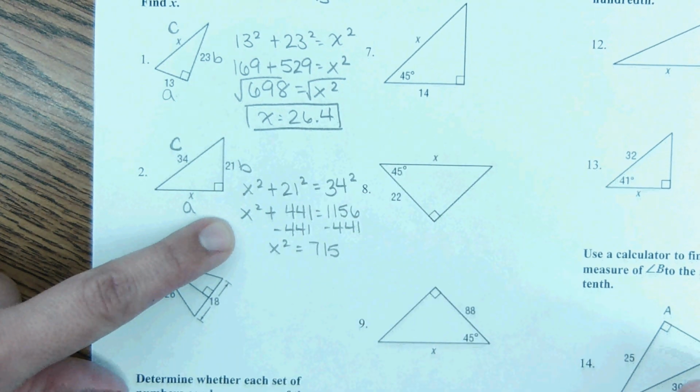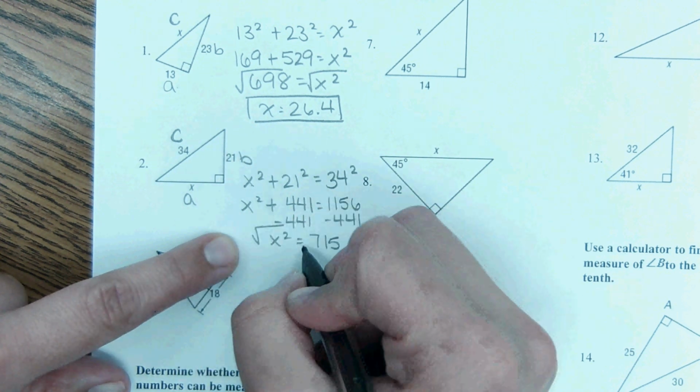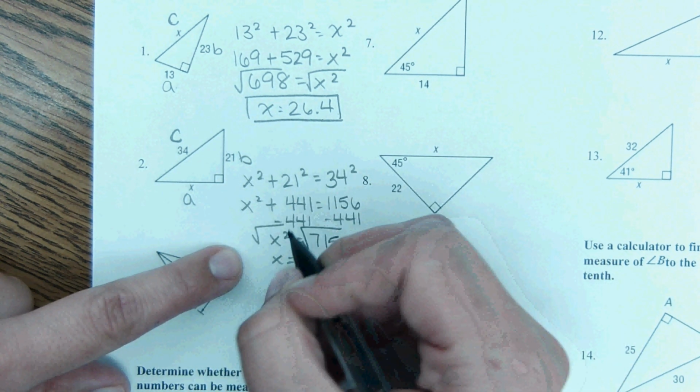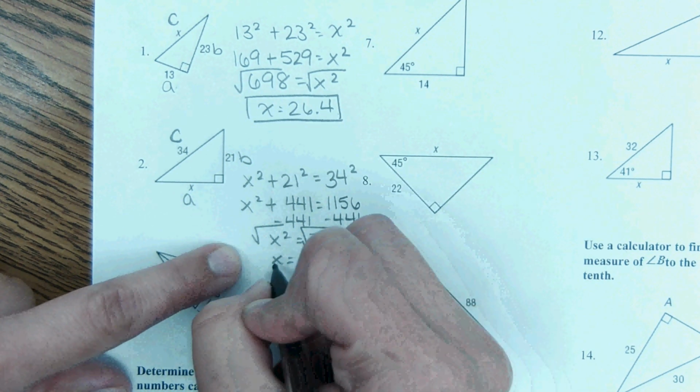Then you're trying to get x by itself, so we subtract 441 from both sides. 715. And then the last step is to take square root, and x equals 26.7.